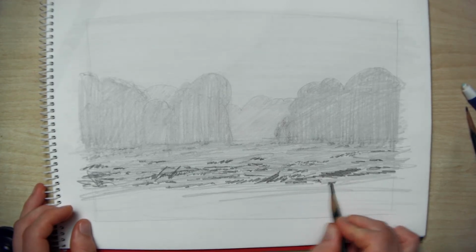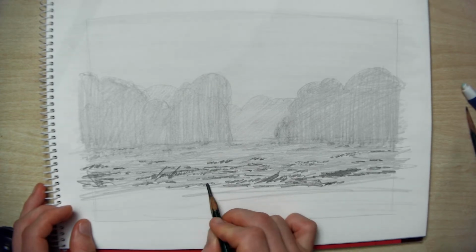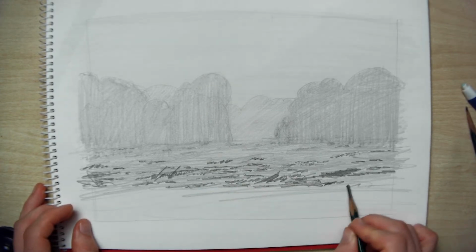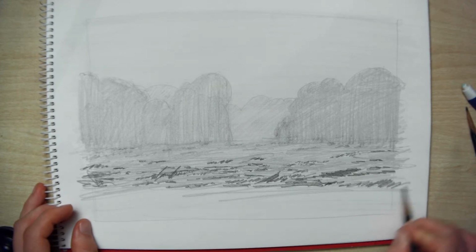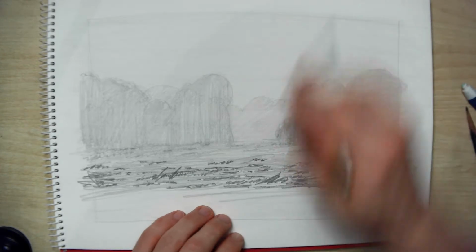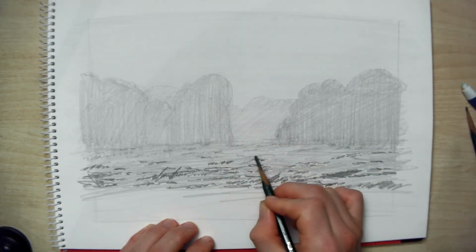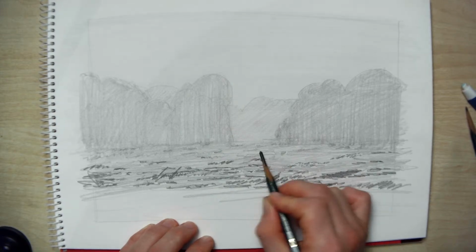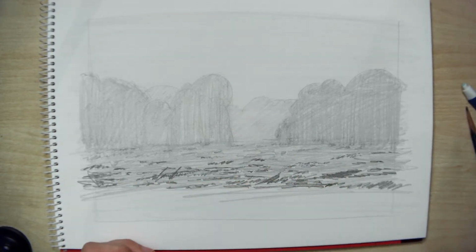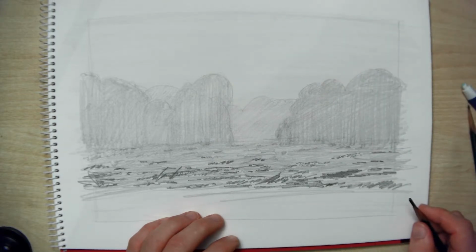Also, maybe don't cross-hatch, maybe go along in more long lines like this. Okay, but for now, this is our underground in the midground. Let's have that fade into the background a little bit right here and there.